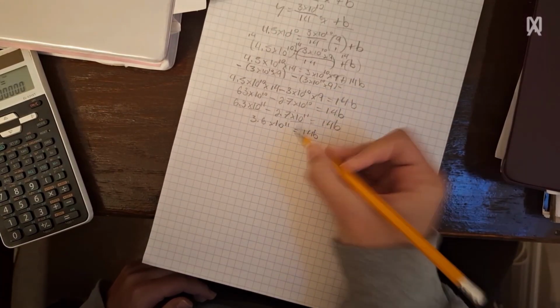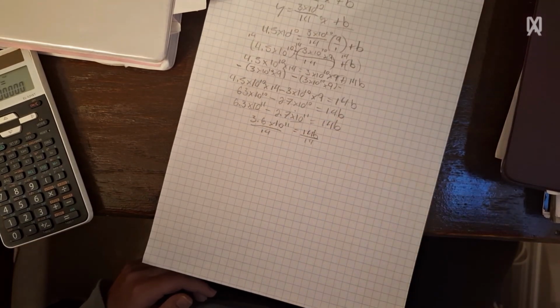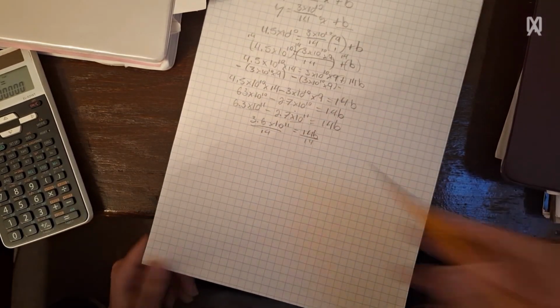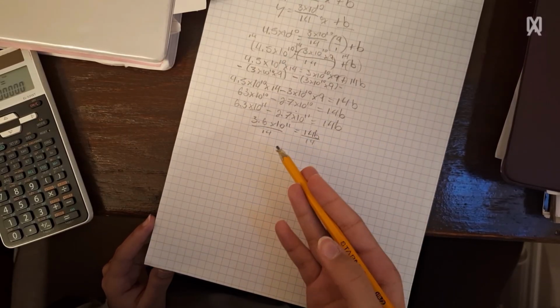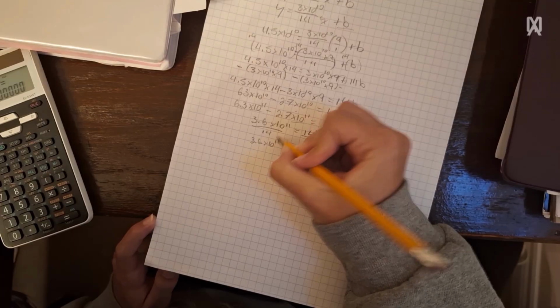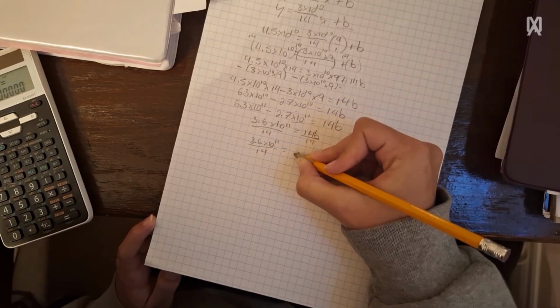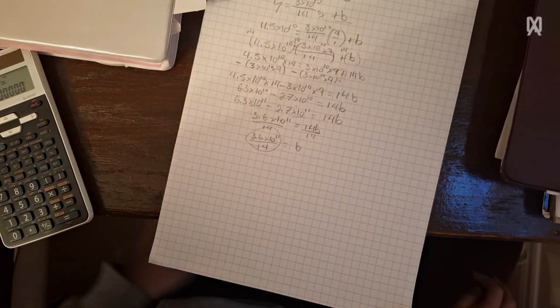And to figure out b, we just divide each side by 14. And honestly, you can't put 14 into either of those. So that is just your b value. You figured it out. 3.6 times 10 to the power of 11 over 14 equals b. That's the b value. We figured it out.